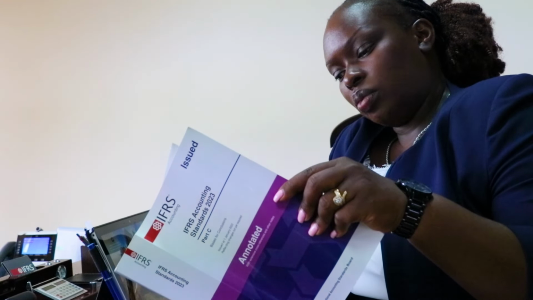IFRS 18 assigns distinct and complementary roles to primary financial statements and notes. The primary financial statements provide structured summaries of an entity's financial status, aiding in comparison across entities and periods. The notes, on the other hand, supplement these statements with additional information necessary for complete understanding.